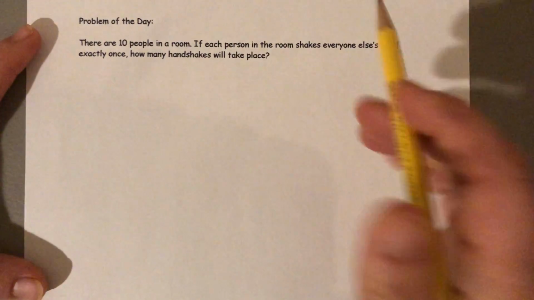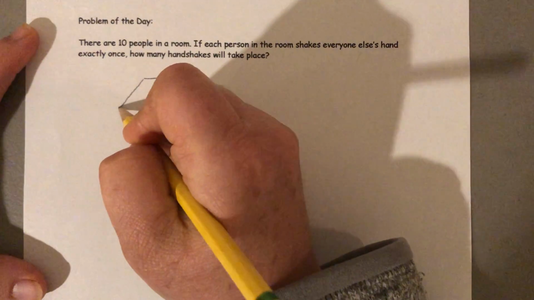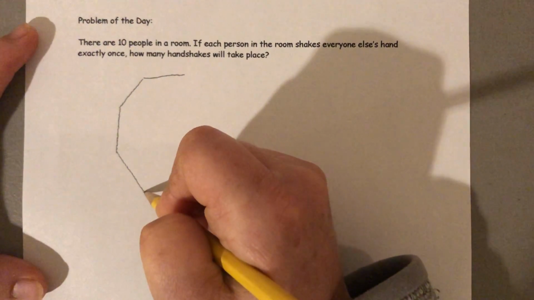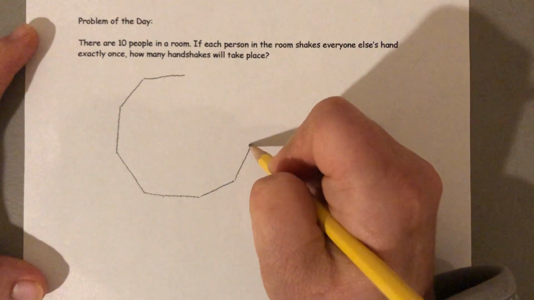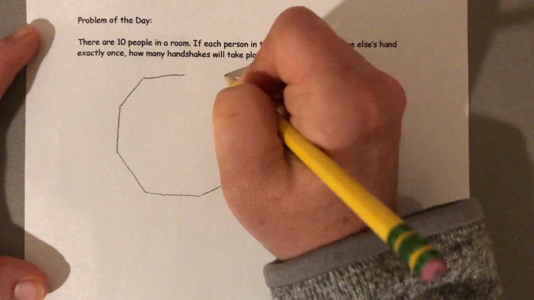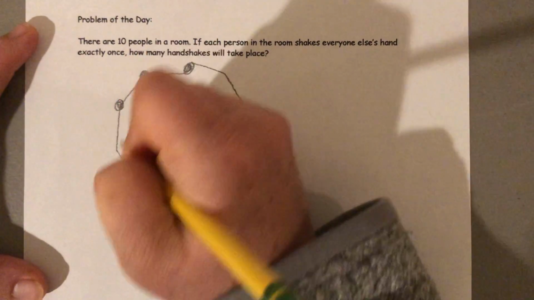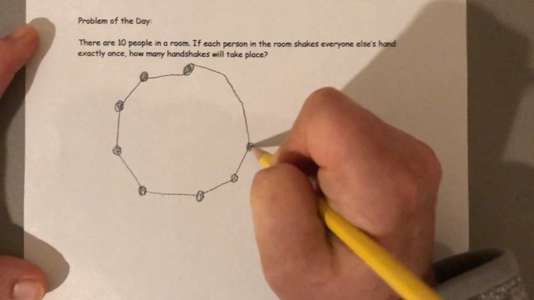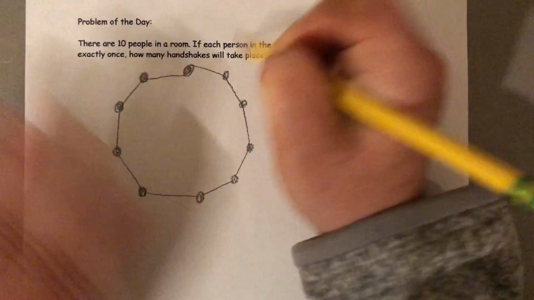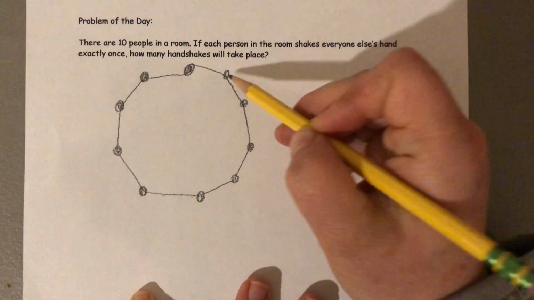Okay, so one way to think of this problem is to think of it as a polygon with 10 sides. 1, 2, 3, 4, 5, 6, 7, 8, 9, 10. That's not a very good polygon, but I'm just going to make sure I have 10 vertices. 1, 2, 3, 4, 5, 6, 7, 8, 9, 10.